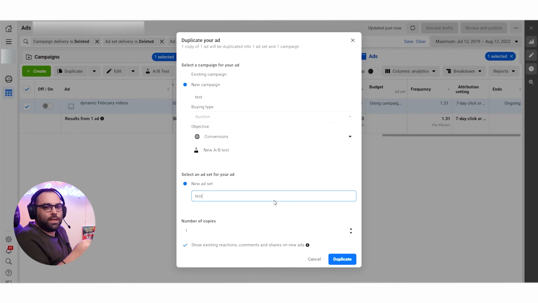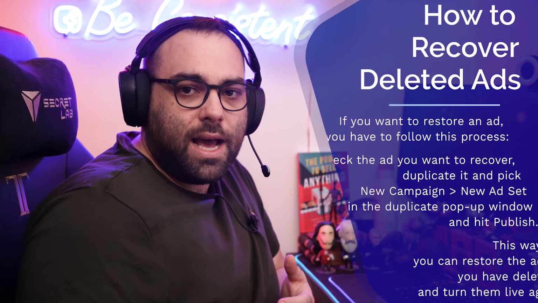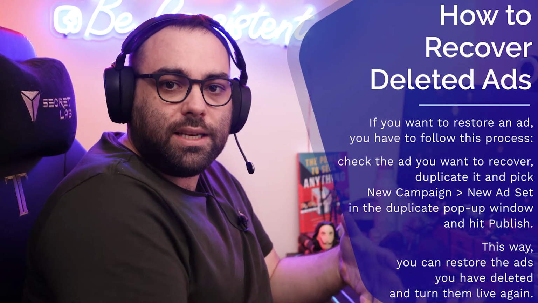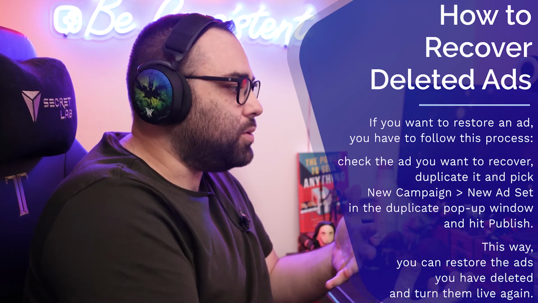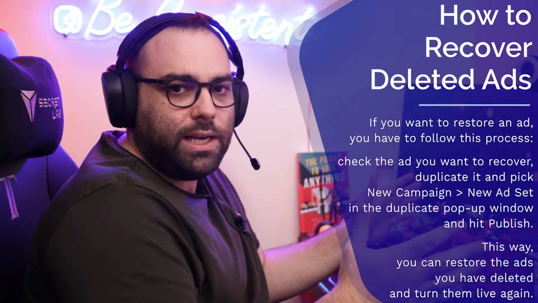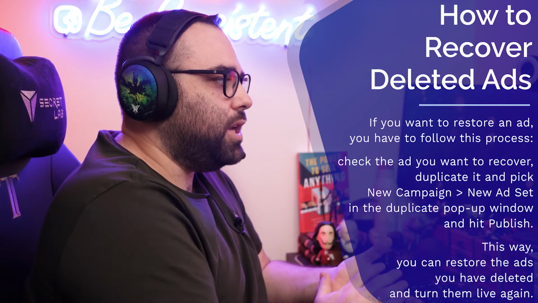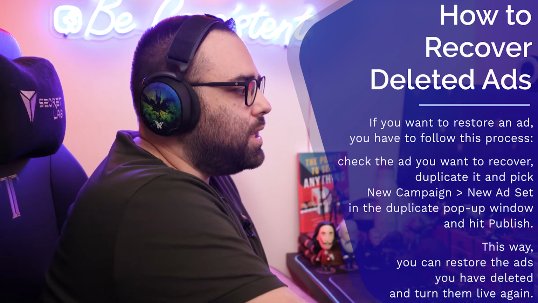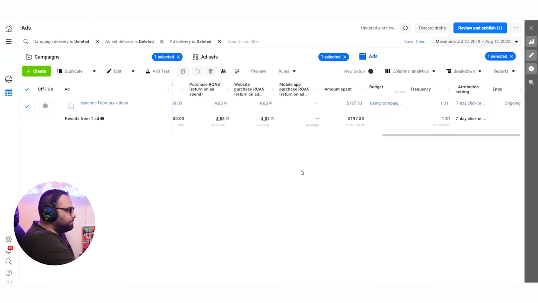So let's say that you have a lot of interest in an ad set. You can take the ad set, put it inside a new campaign, boom, you have all the settings that you want. Let's say that this time you want to save an ad. You can take the ad, press new campaign, new ad set, and put it in a new ad set, and then put the settings that you want in the ad set. In that way, you can save whatever you have deleted. It can be saved, and you can put it back to live status, and you can work like this. Let's do it, by the way.